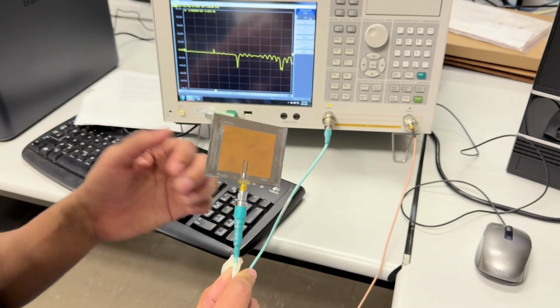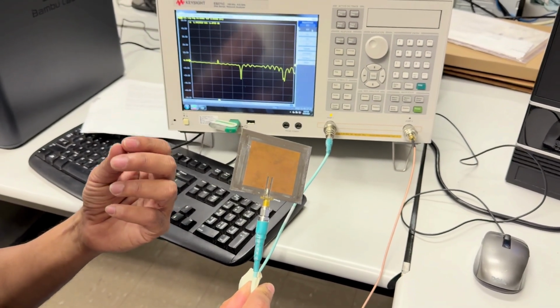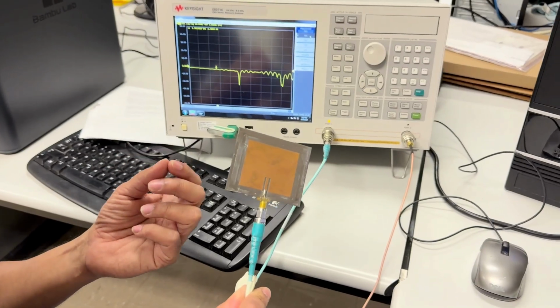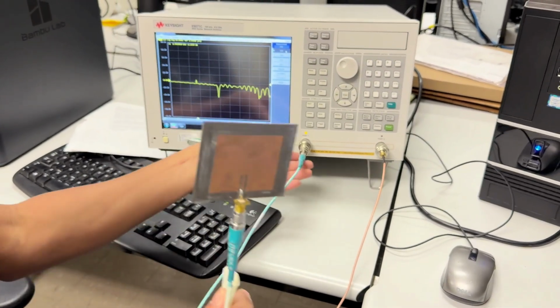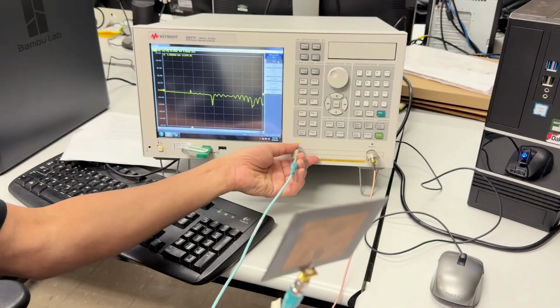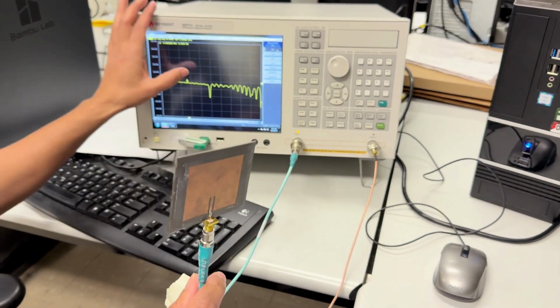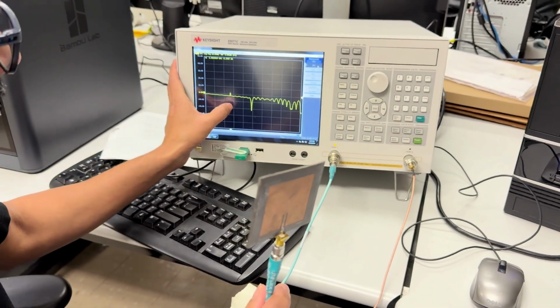So this is how we actually measure or characterize if we just want to measure the S parameter only. So this is the antenna. I have connected this with port 1. So definitely this is going to be a transmission reflection coefficient. Simply I've just connected this, and this is what I have got here. You see the response here.